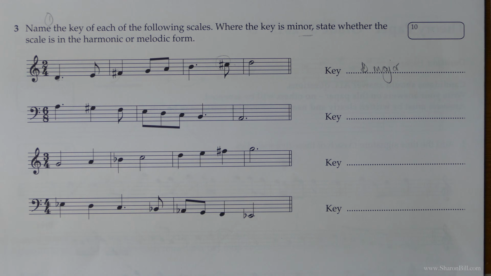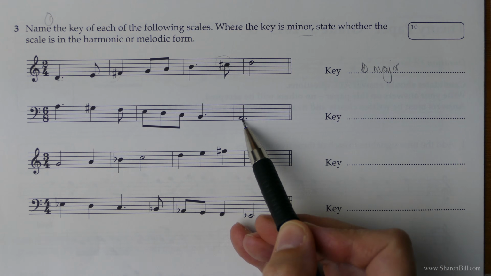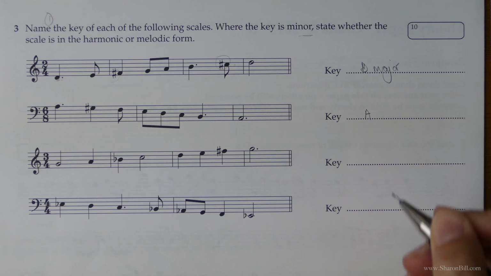Let's have a look at this next one. So then here, we're in the bass clef, we're beginning and ending on an A, so we know that it's A something.